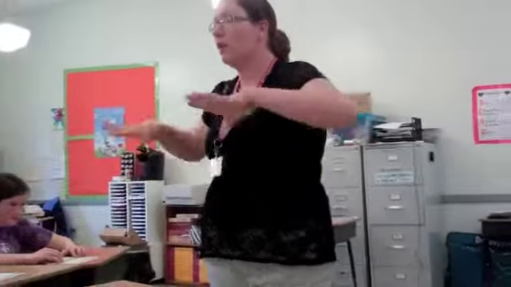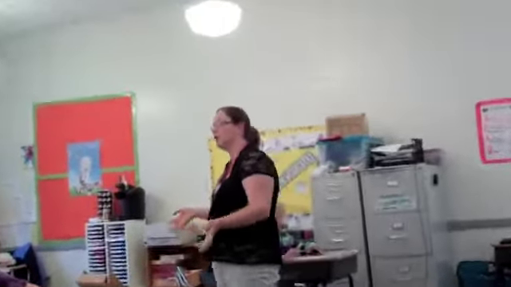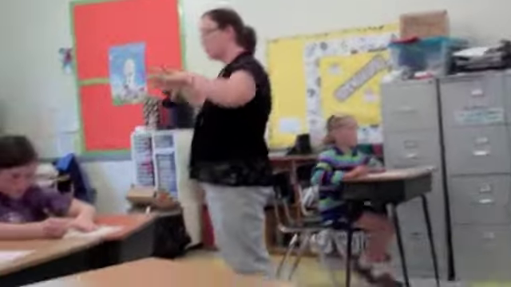Alright, so what we're going to be doing is figuring out where our desks are located on our classroom coordinate grid, and then we're going to plot them on this graph paper. So what I'd like you to do is get up, push your chairs in, and come stand on the rug.